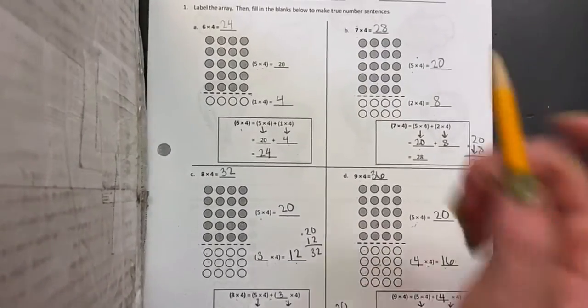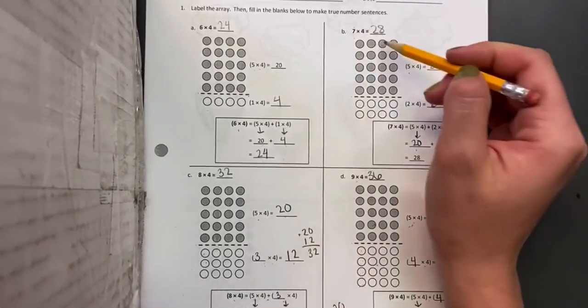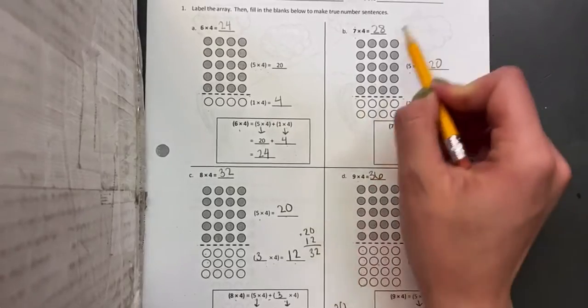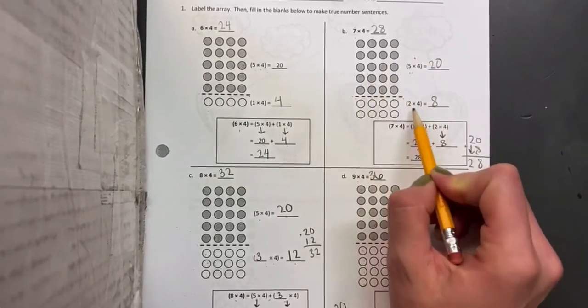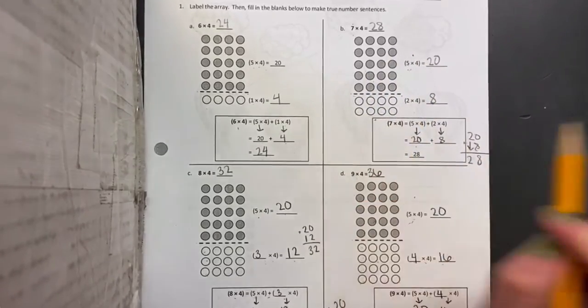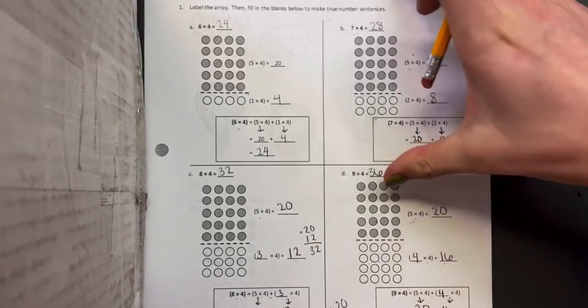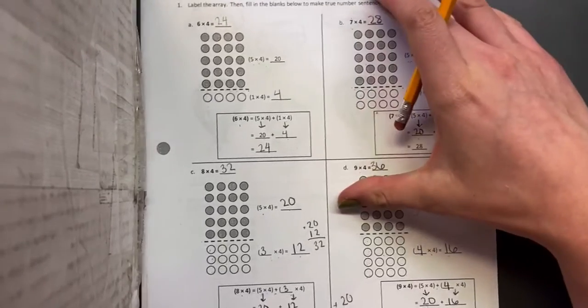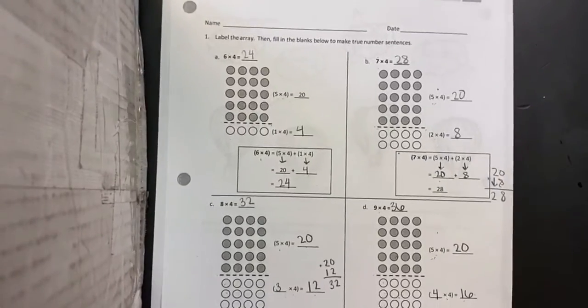over here we can see I took my 7 times 4. I made a big array and divided my array into 5 times 4 and 2 times 4. So we're showing how we can have one array, but with that array, we can divide it into smaller sections to make it easier. All right, and that is it for today.